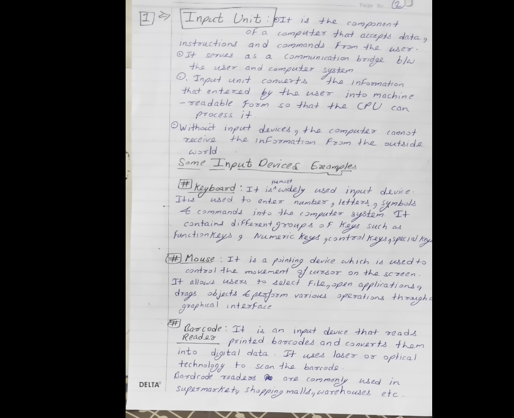First is keyboard. It's a widely used input device, and it is used to enter numbers, letters, symbols, and commands into the computer system. Many of you also use it on a daily basis. It contains different groups of keys such as function keys, numeric keys, control keys, special keys. Just see the picture of a keyboard on the internet, you will find it.